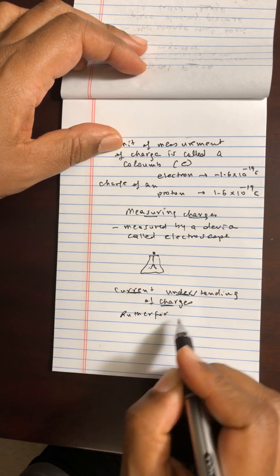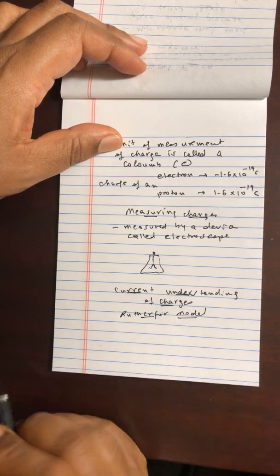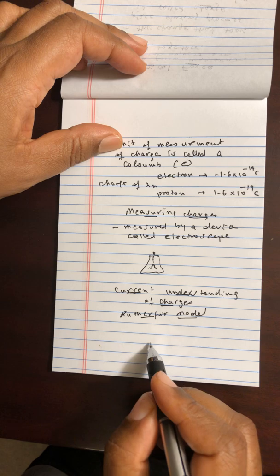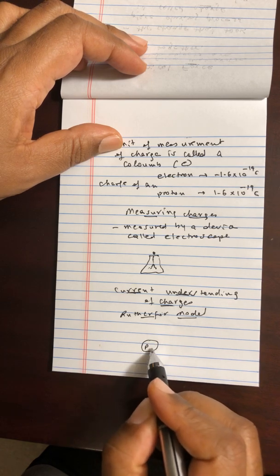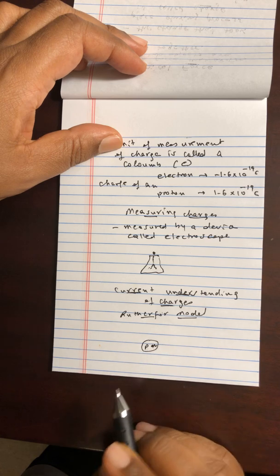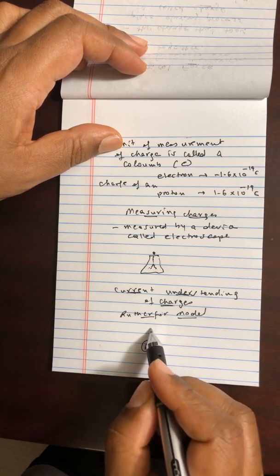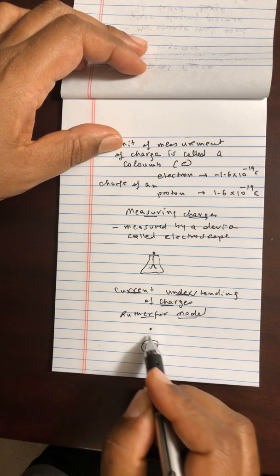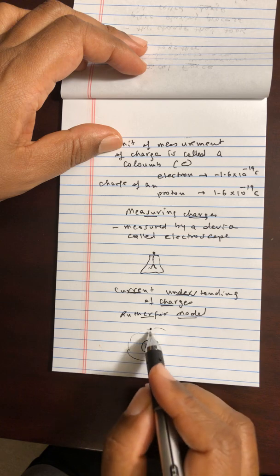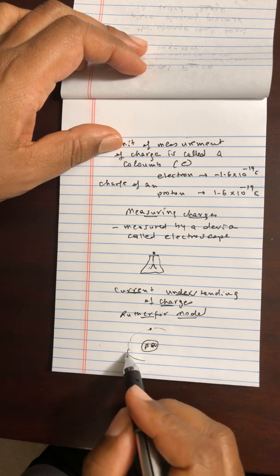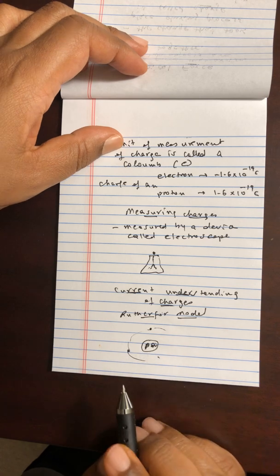Rutherford model of the atom. According to this model, the atom has a small nucleus that contains protons and neutrons in the center, and then you've got electrons moving around the nucleus like this. This is the Rutherford model of the atom. So you've got electrons moving around, and protons and neutrons inside.